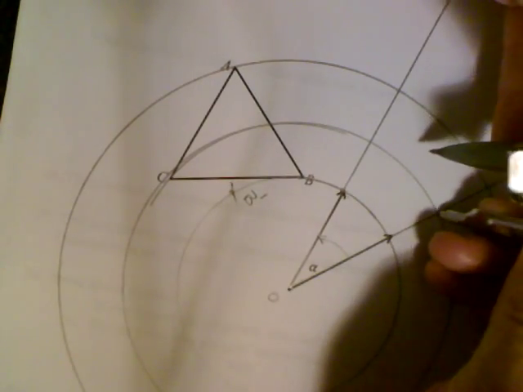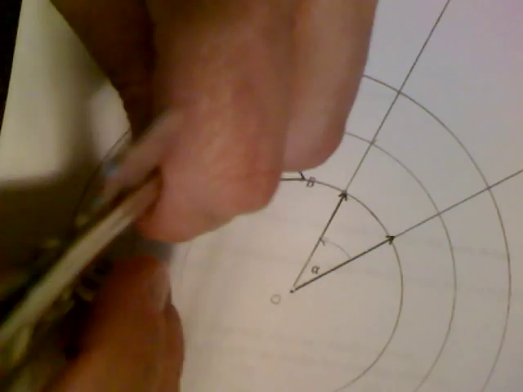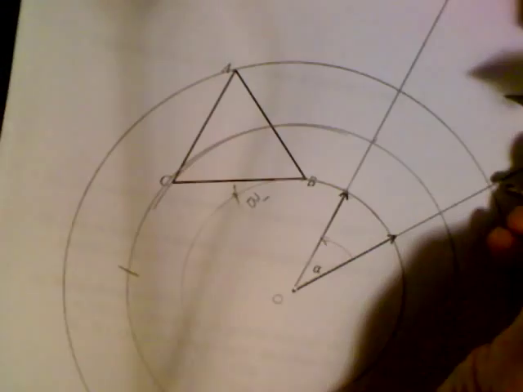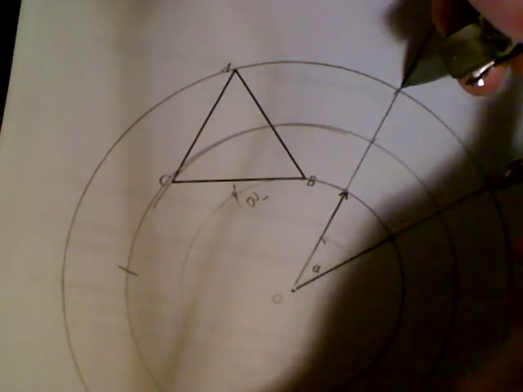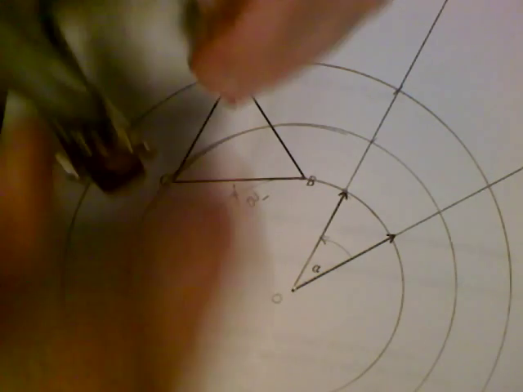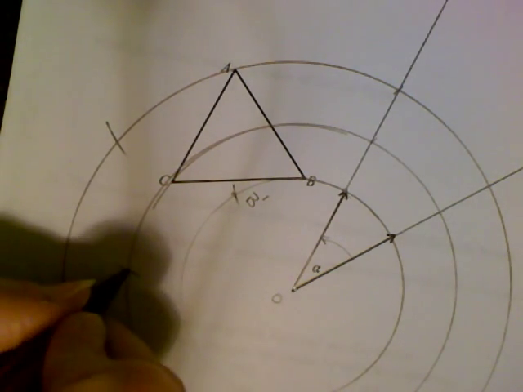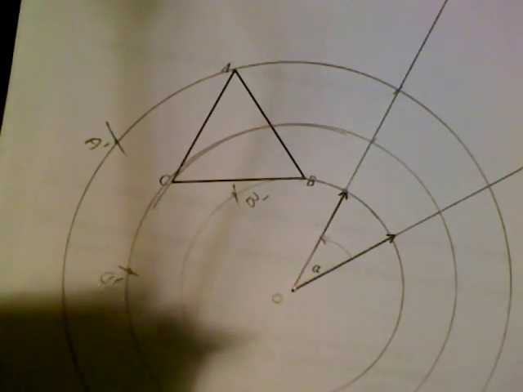Go to the C, measure, go to C, copy, go on the A circle, measure, go to A, copy. So this is C prime, this is A prime.